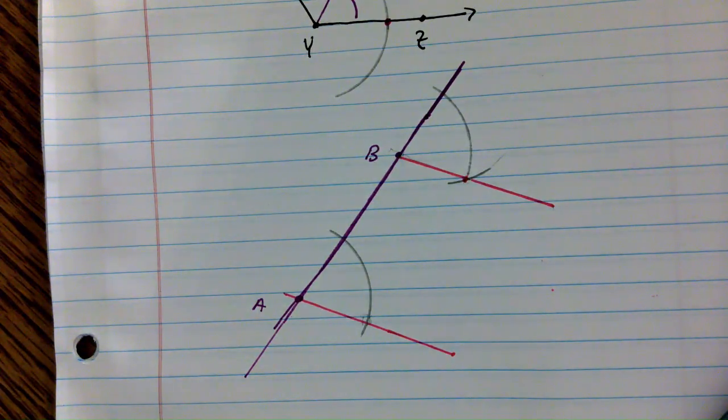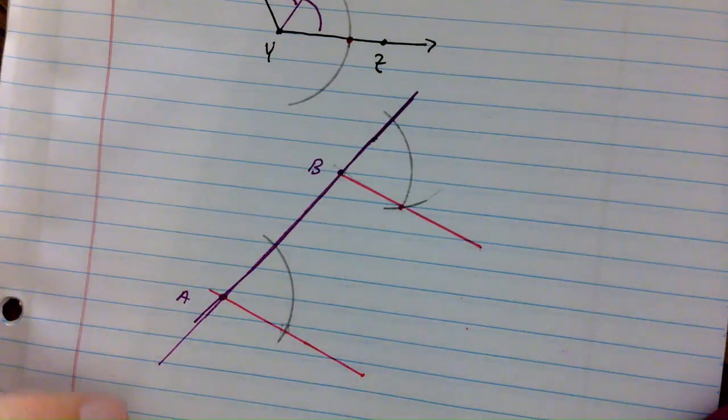So congruent means the same size. Bisect means to cut into two equal pieces. So emphasis on the word bi as a prefix. Bi meaning two, so bisect, cut into two equal pieces. Angle bisector, segment bisector. Okay, so keep that in mind.